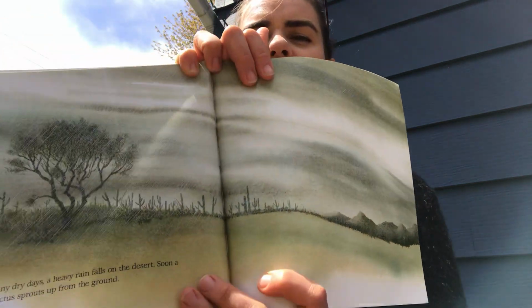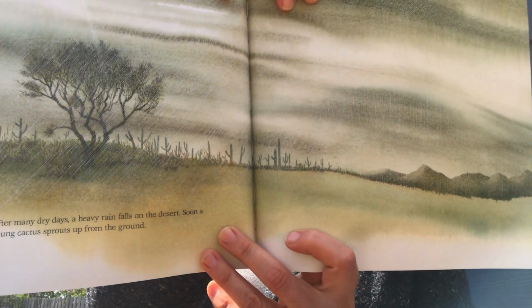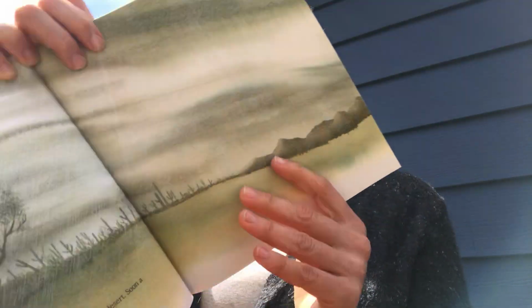After many days, a heavy rain falls in the desert. Soon, a young cactus sprouts up from the ground. Slowly, slowly, the seedling grows. The palo verde protects it from the hot summer sun and cold winter nights. After 10 years, the cactus is only 4 inches high. It is just big enough for desert ants to climb on its spiny sides.